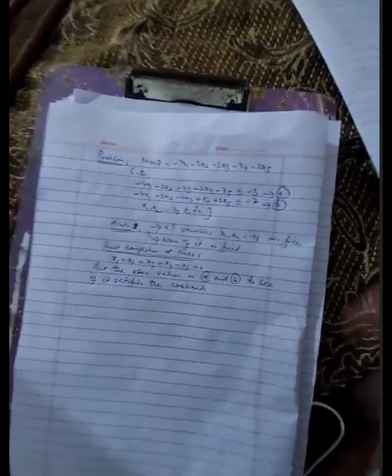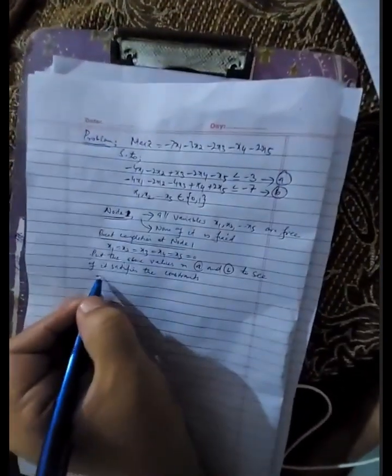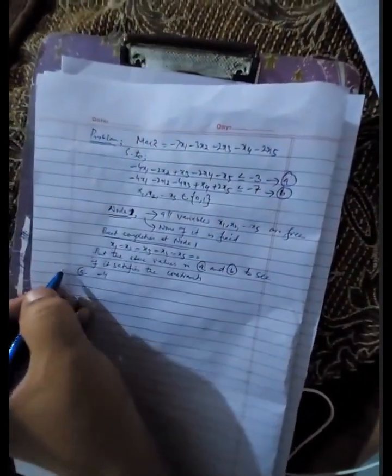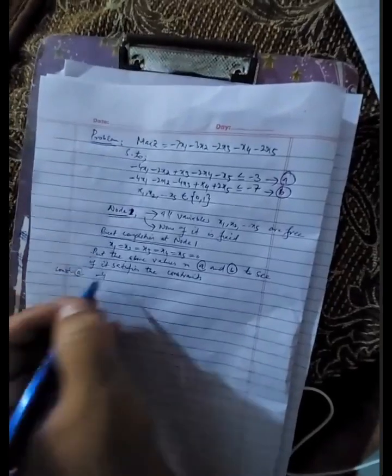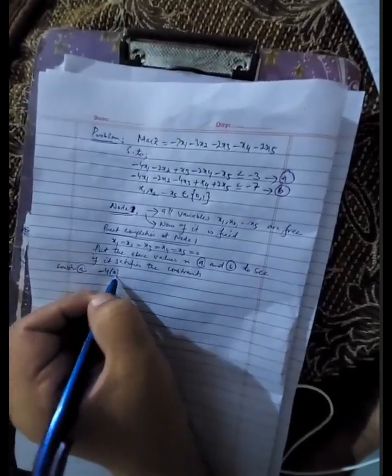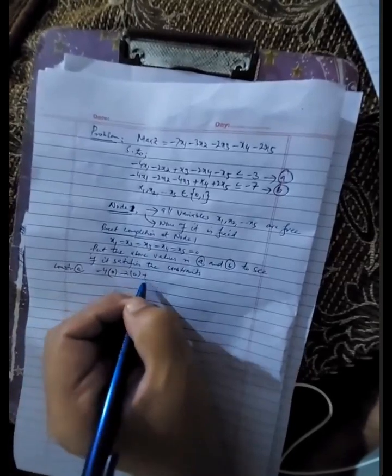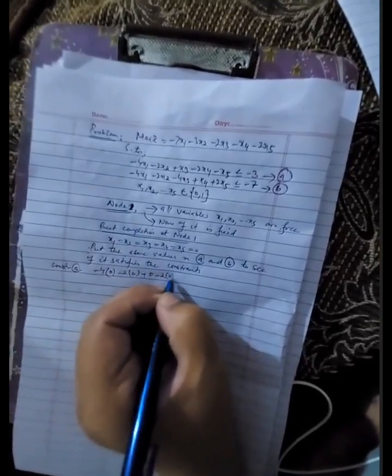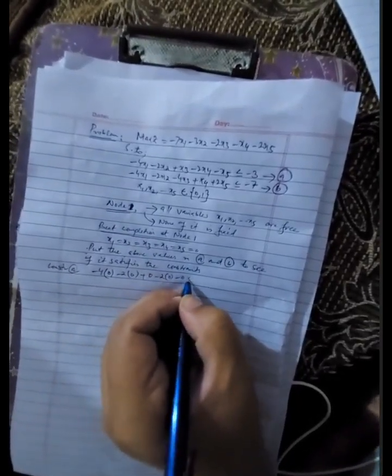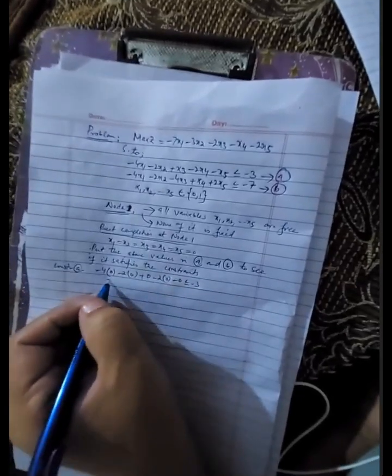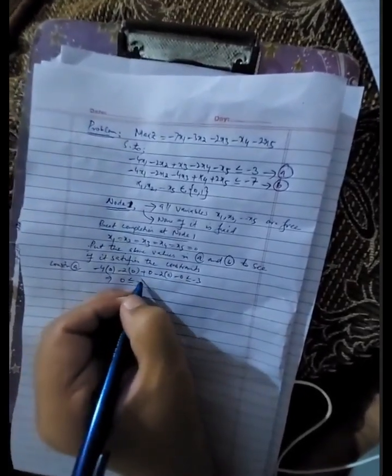Okay, so we put, this is constraint A, minus 4 into 0 minus 2 into 0 plus 0 minus 2 into 0 minus 0 is less than or equal to minus 3, which is 0 less than or equal to minus 3.